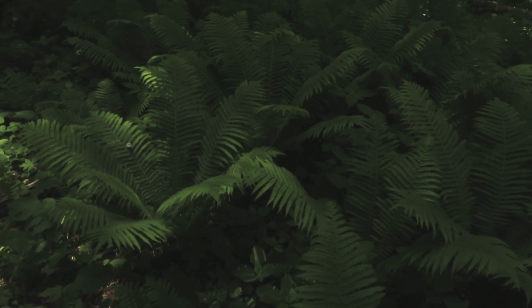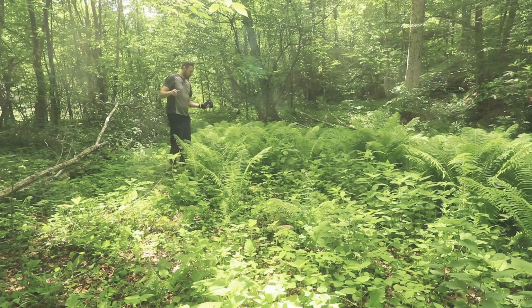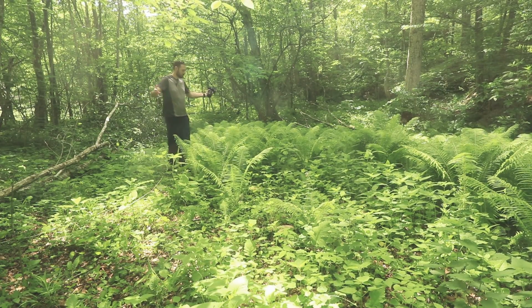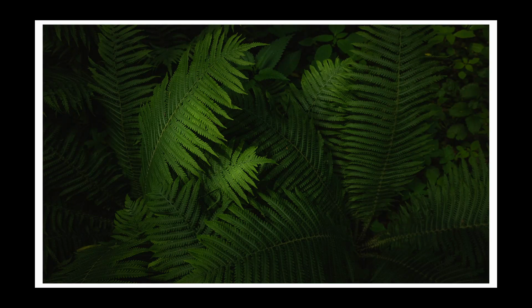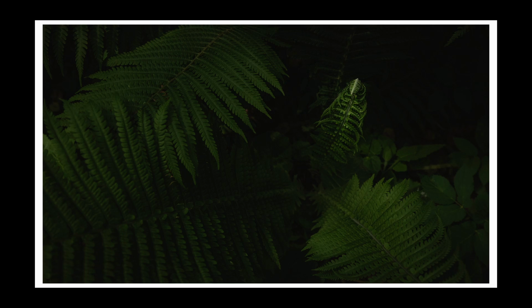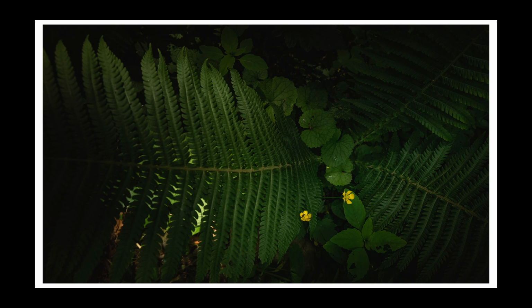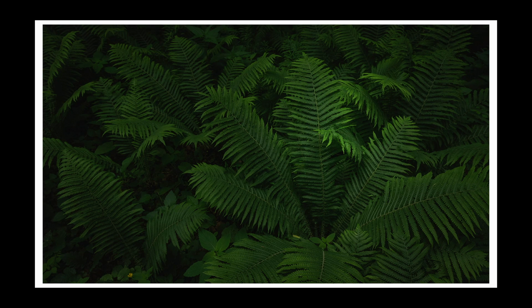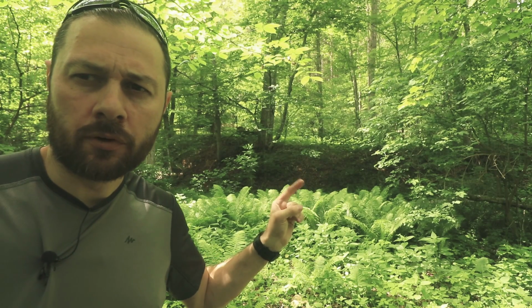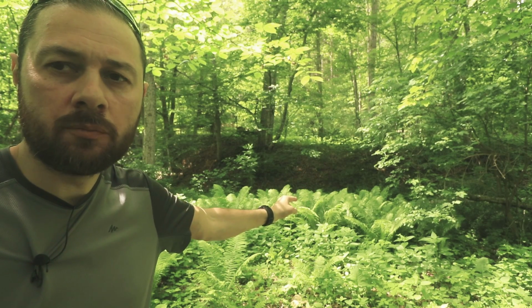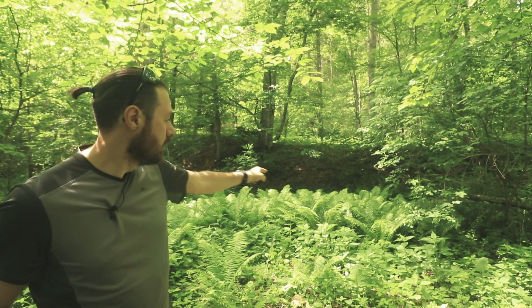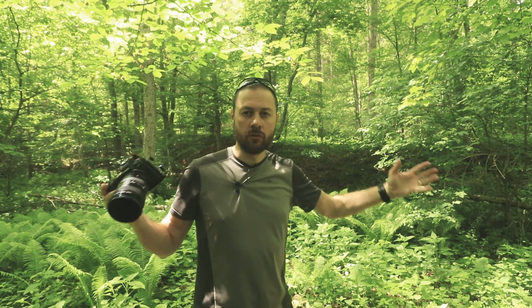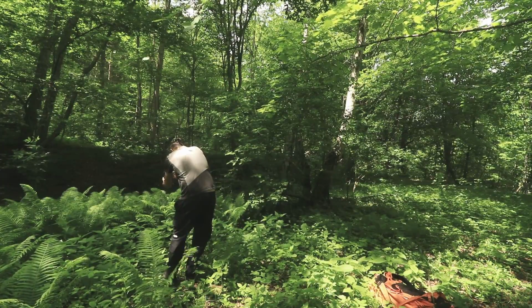And this is a demonstration of how you isolate the subject, even if there's light everywhere. You see that area over there? When I'm exposing for the ferns, that area becomes black, because of the differences in stops of light between light and shadow.